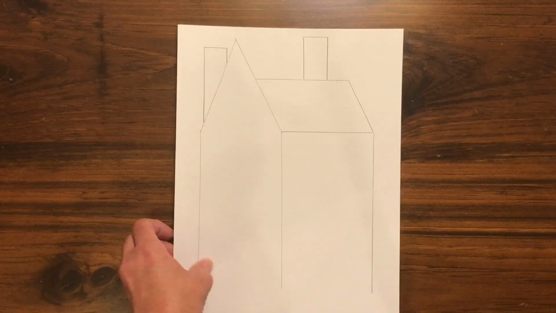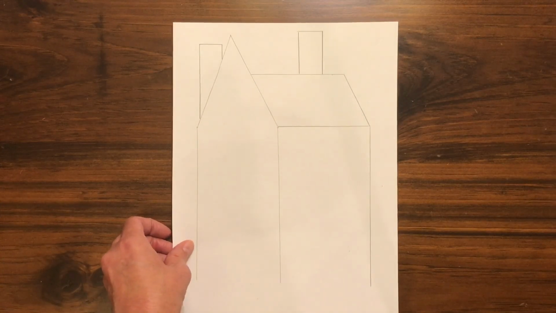Now I've got my chimneys done, except I need to add the details. I'll do that in a little bit.